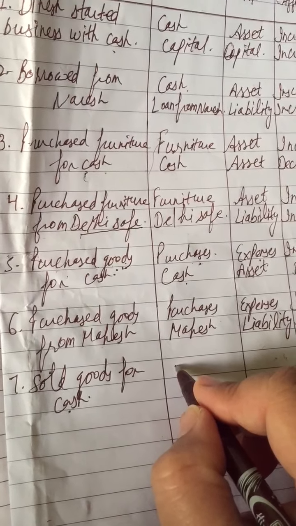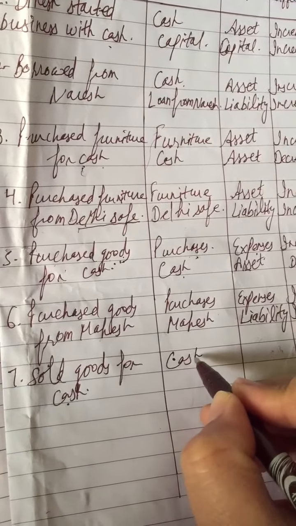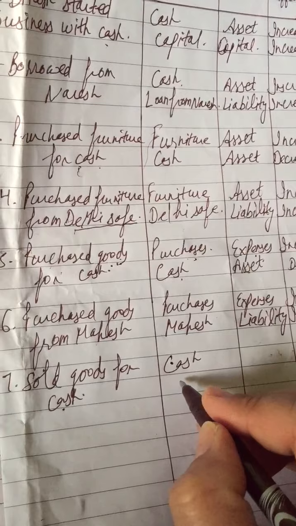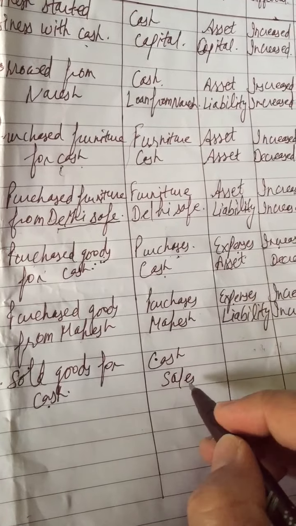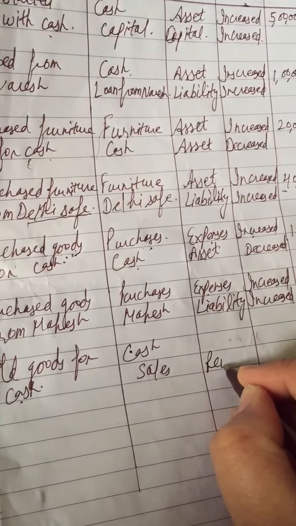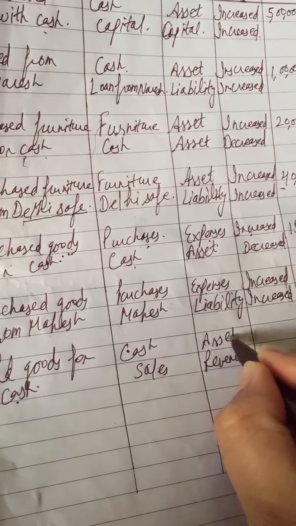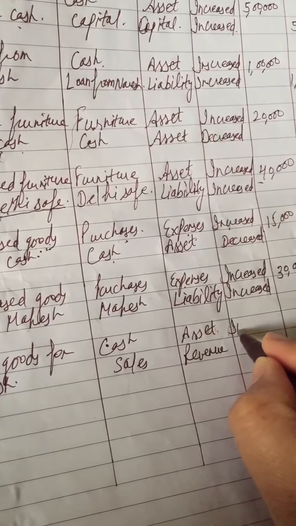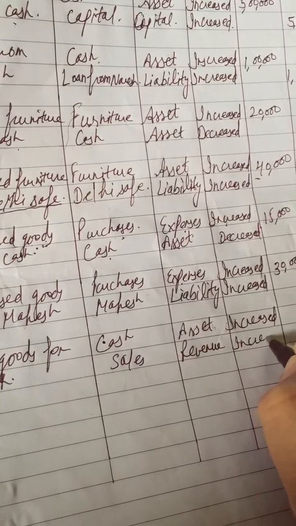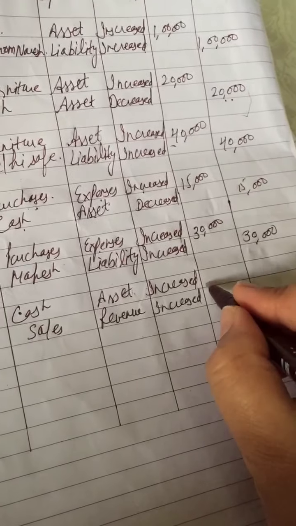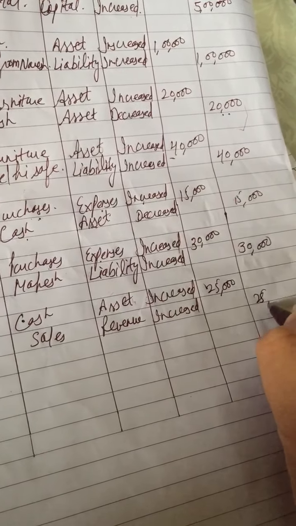So the first account is cash and the other account is sales. If purchases is an expense for the business, then sales is the revenue for the business. Cash increases and revenue is also increased by rupees 25,000.